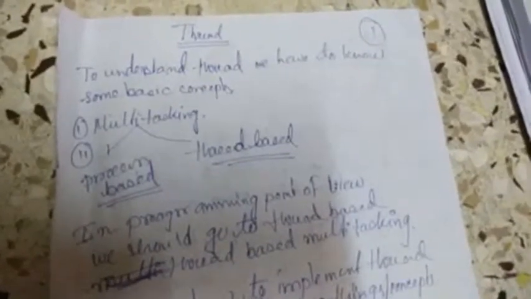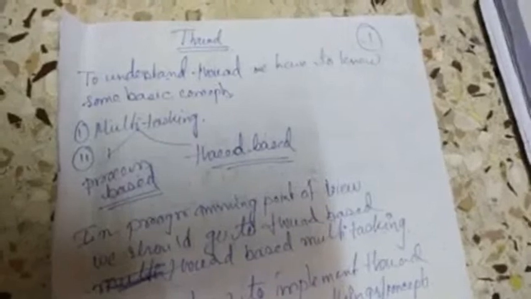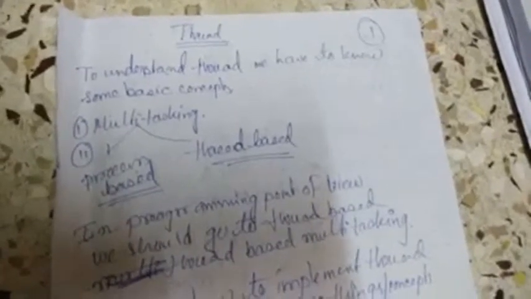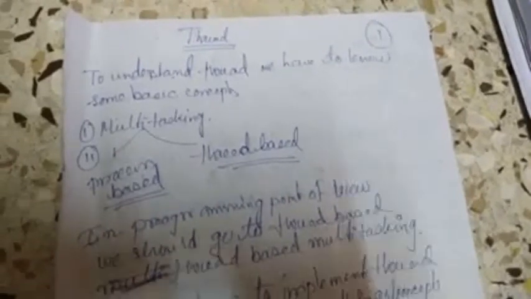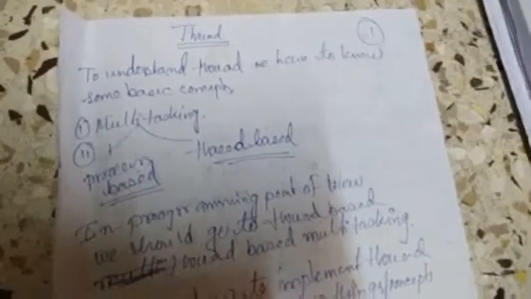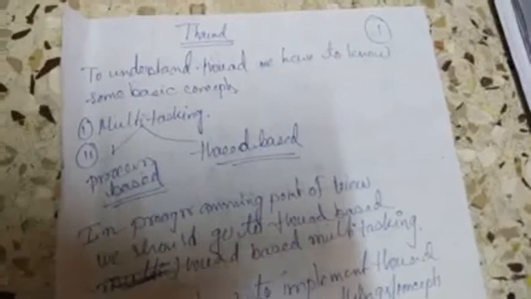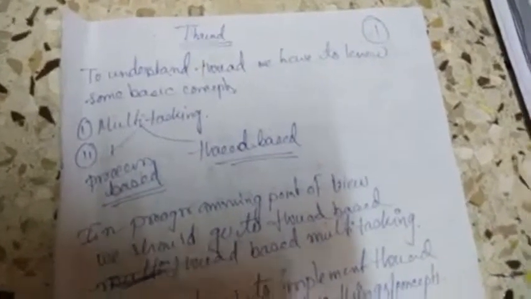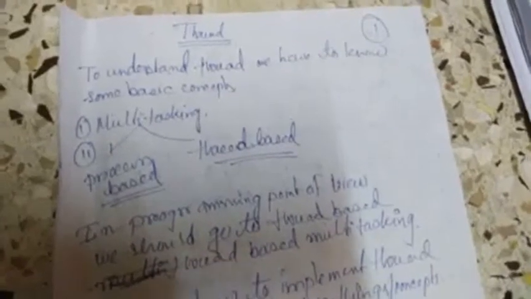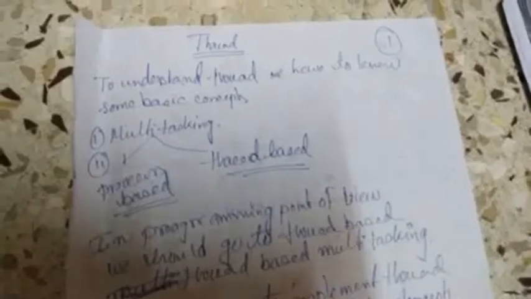But in case of thread-based multitasking, one single program is there and this program can contain multiple threads, each thread performing different tasks simultaneously that can enhance the throughput.